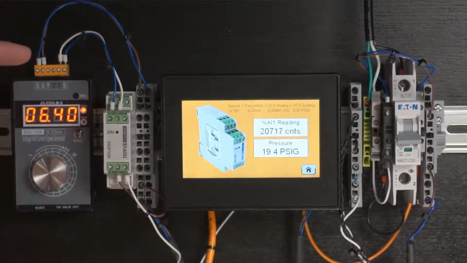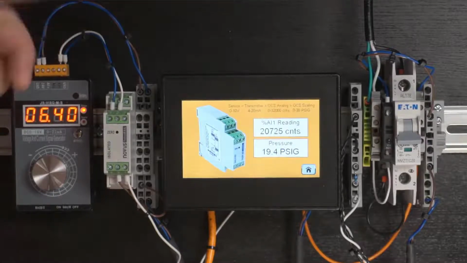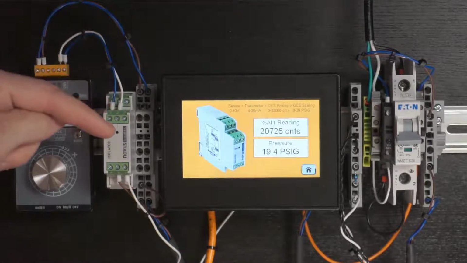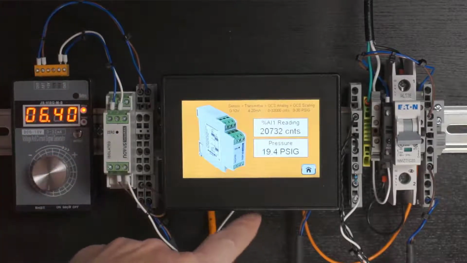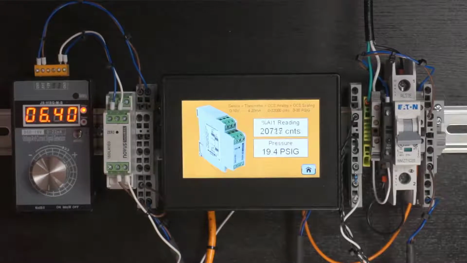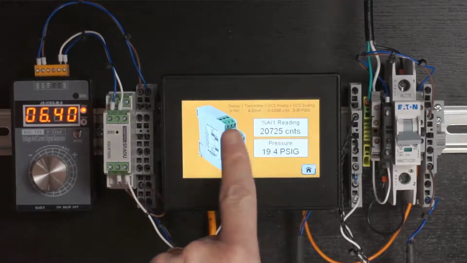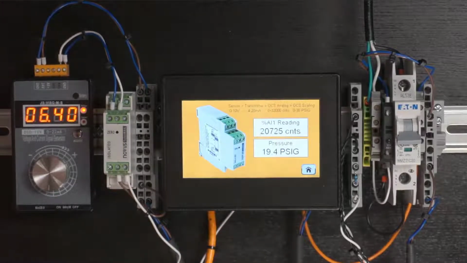So what's happening from a signal path standpoint is I've got a 0 to 10 volt signal flowing from my sensor, which I'm simulating, into the transmitter, and then a 4 to 20 milliamp signal running from the transmitter into one of the analog inputs of the OCS. And I've got the signal path kind of defined up there at the top. We're going from 0 to 10 volts on the sensor, 4 to 20 milliamps on the transmitter.